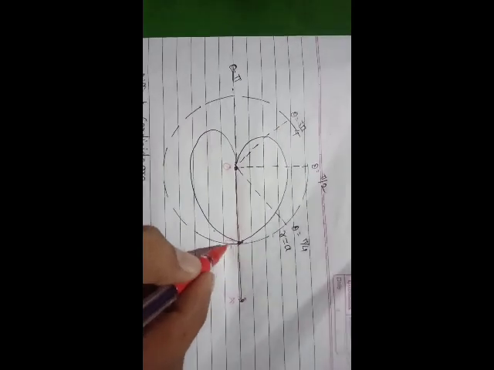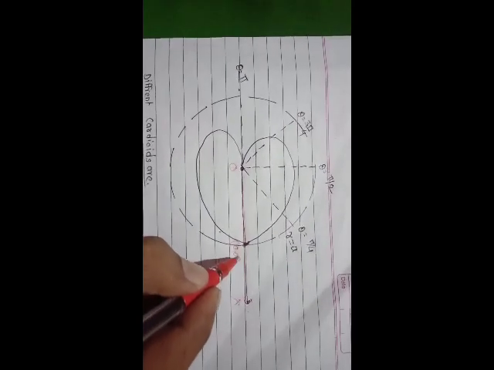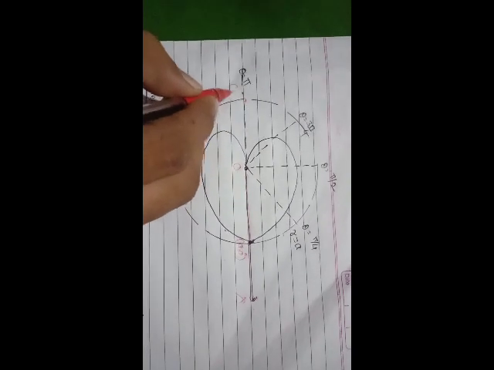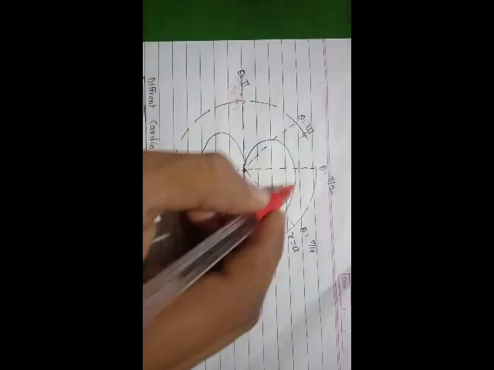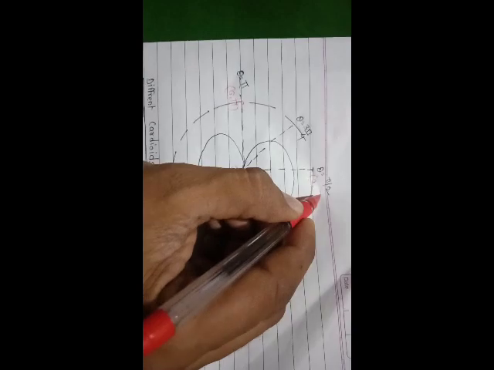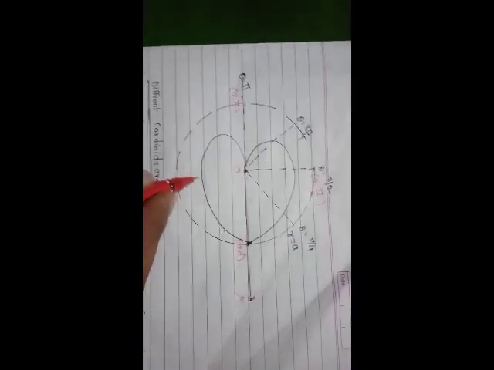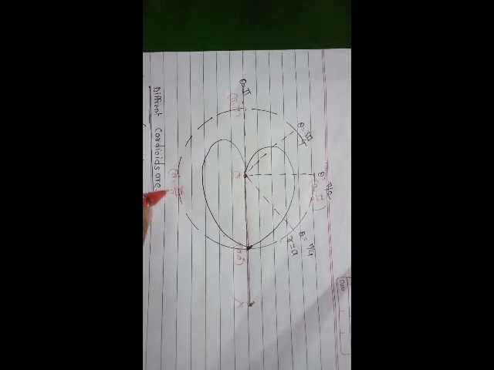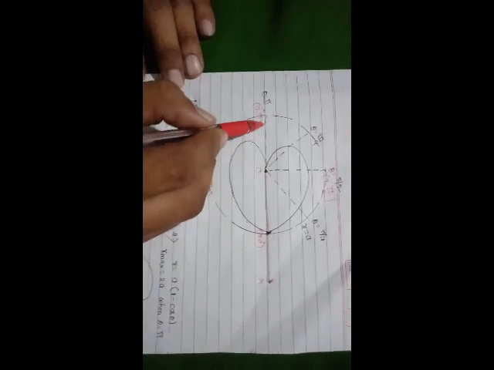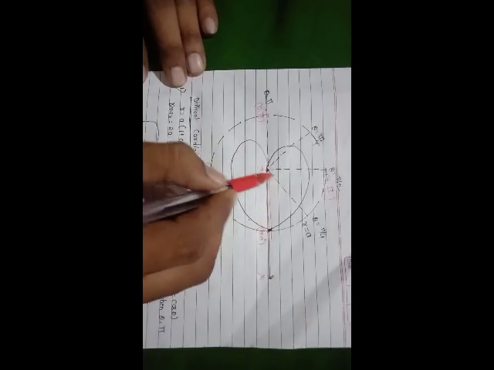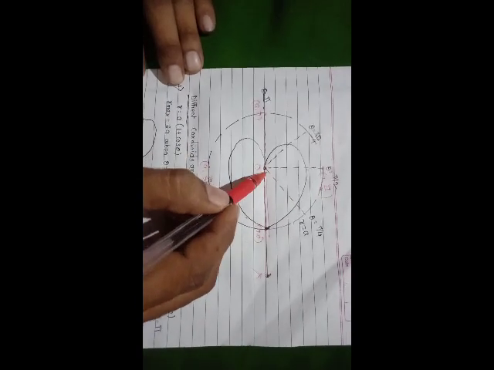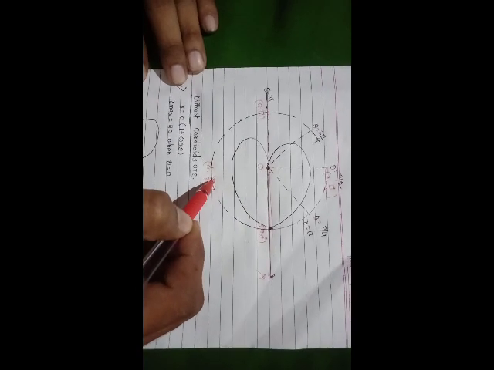So this is the point (a, 0 degree), this is the point (a, pi), this is the point (a, pi by 2), and this is the point (a, 3 pi by 2). Considering the symmetry, it is sufficient to trace the curve above the initial line only, and by symmetry we can trace the curve below the initial line.